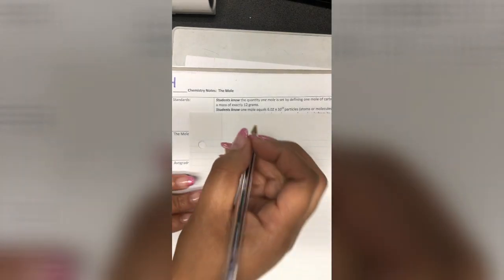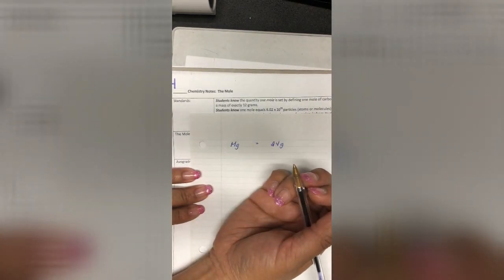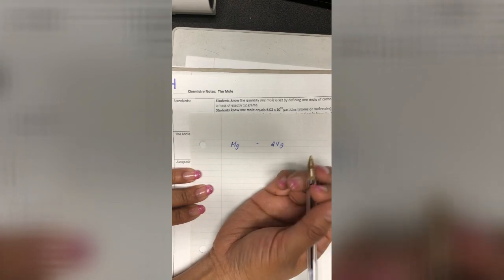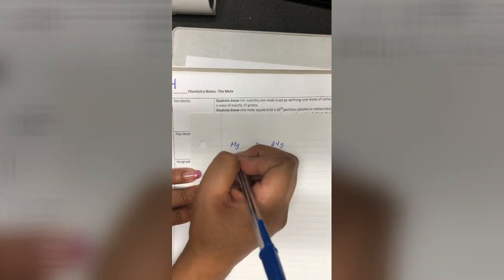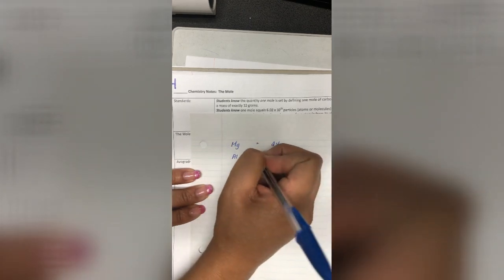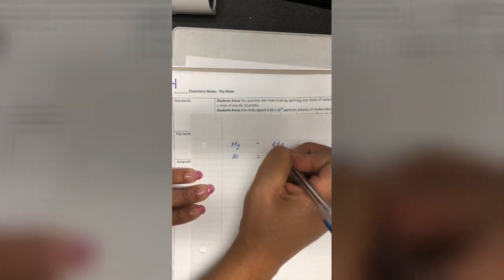What if I asked you for the mass of Al? What's the mass of Al? 27. It's gonna be 27 grams. You're getting that off the periodic table.